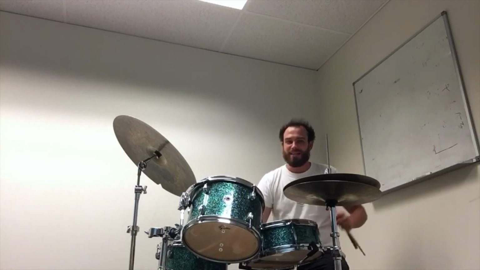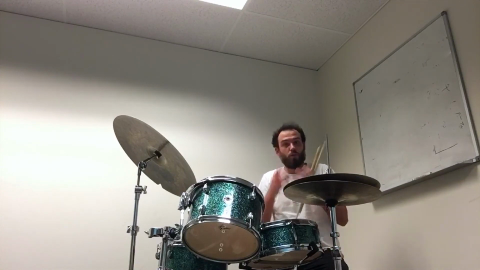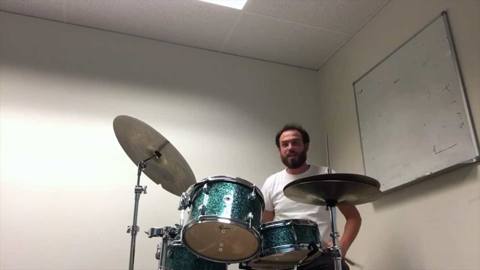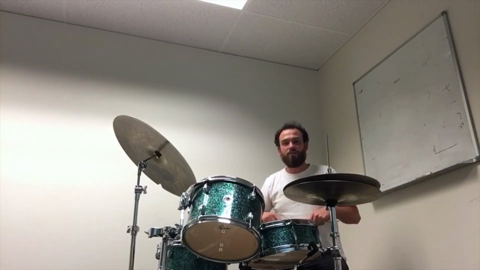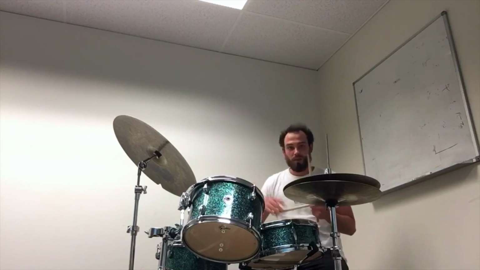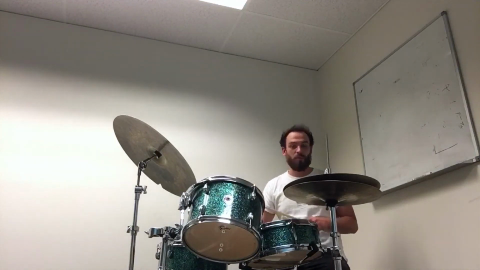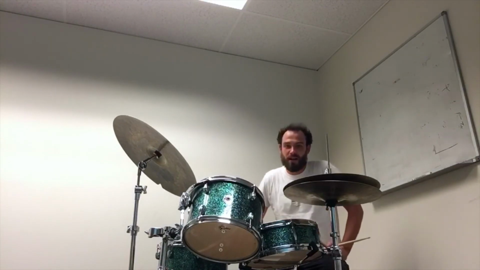The drum kit is a great instrument because it's made up of not just one instrument, but actually lots of different instruments. As you can see here, we have 4 drums. One there, 1, 2, 3, 4, and all of these drums have different names.